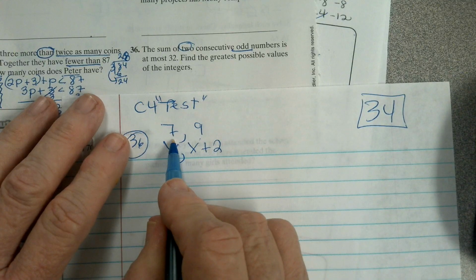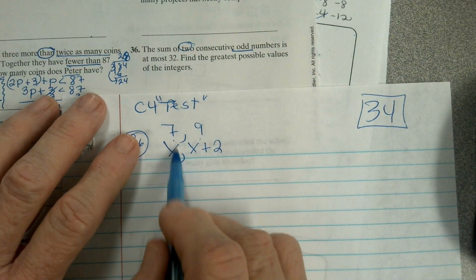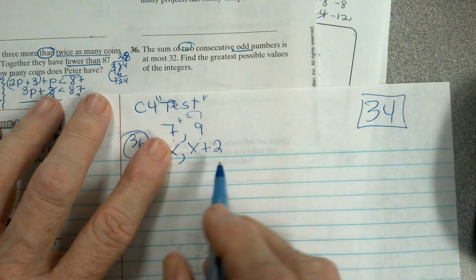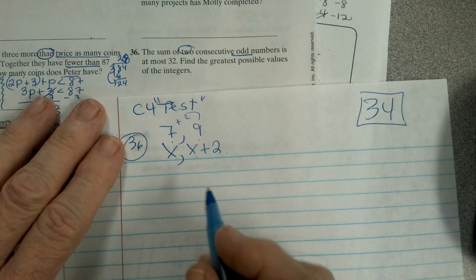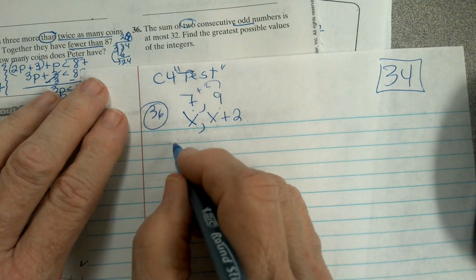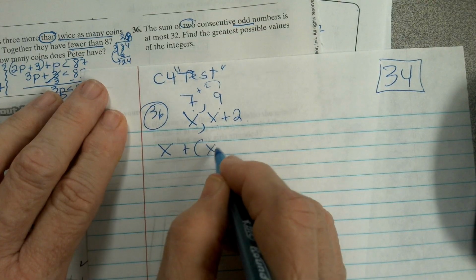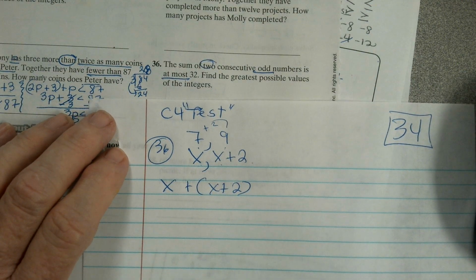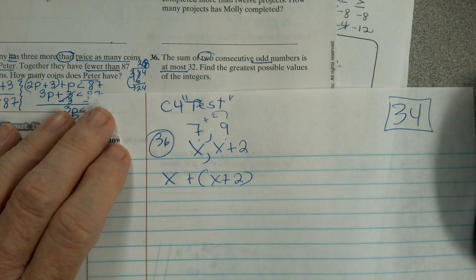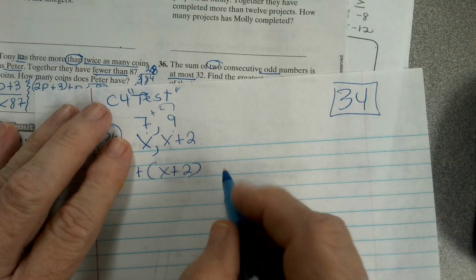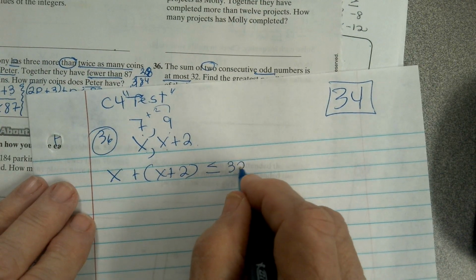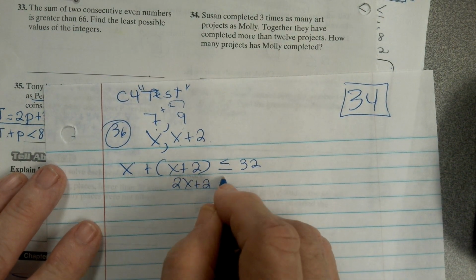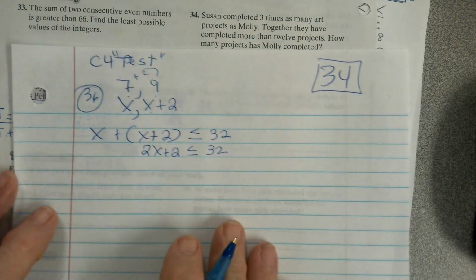So I don't know that it's 7, but you set it up like that. Your first one's x, and then I can see I had to add 2 more to get to this one, so x plus 2. So now that I have that, the sum of those is at most 32. Less than or equal to 32. And then you go ahead and solve it. So that's going to be 2x plus 2 is less than or equal to 32. What do I need to get rid of?